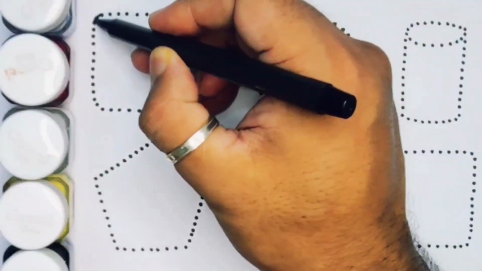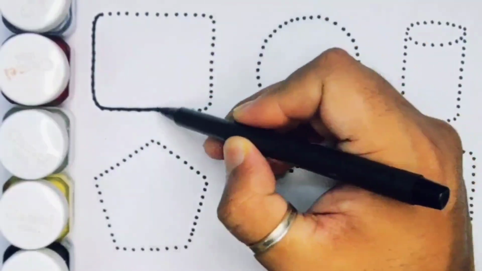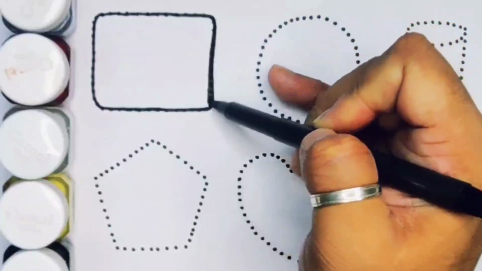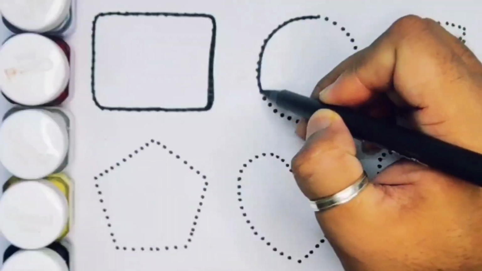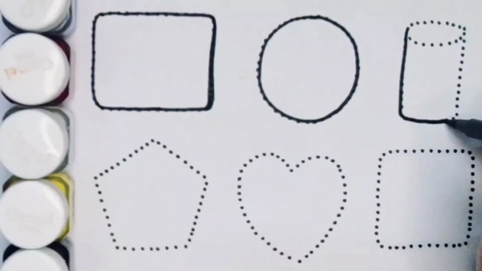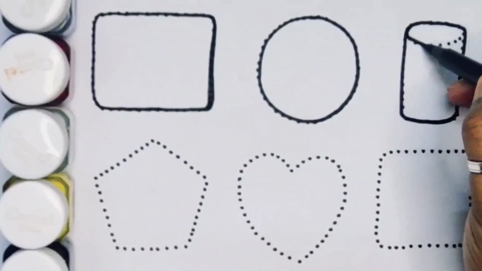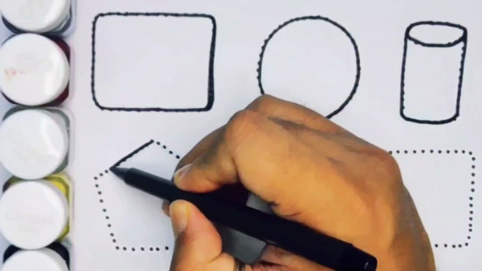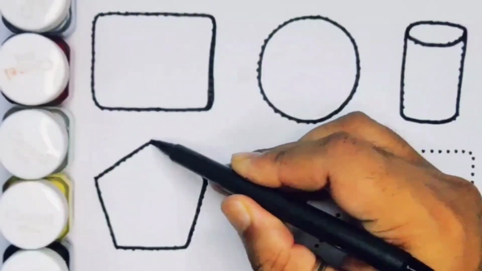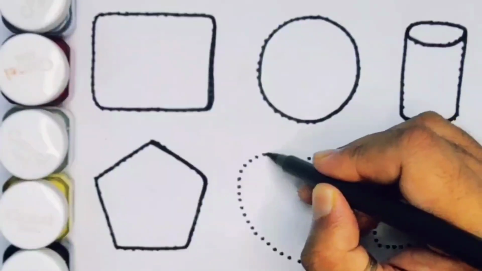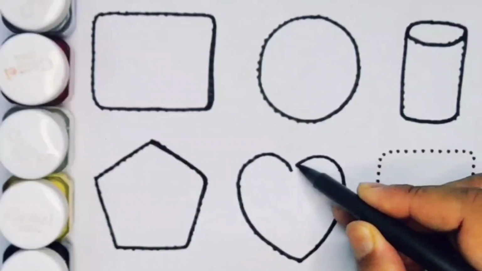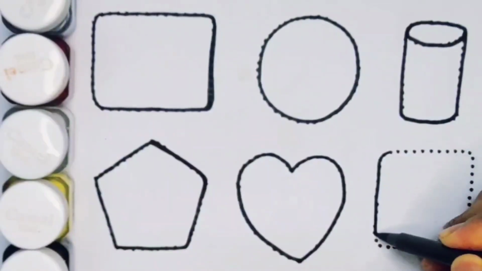First we're going to draw the shapes. Rectangle, next circle, next cylinder, next pentagon, next heart, next square.